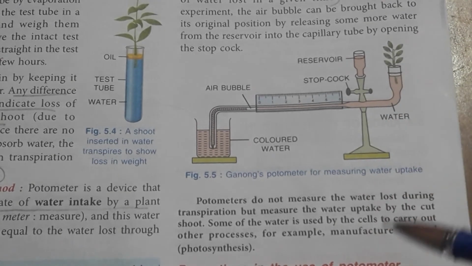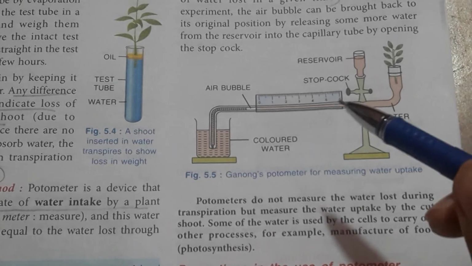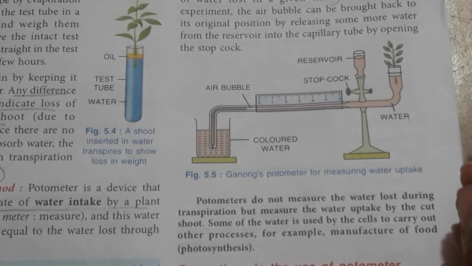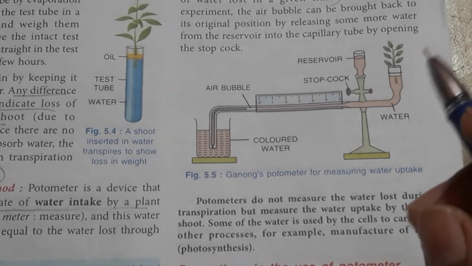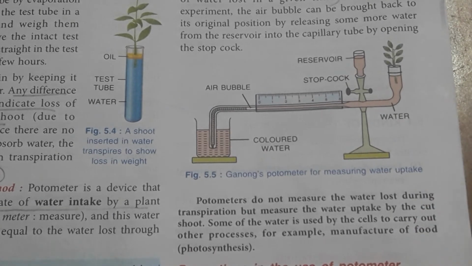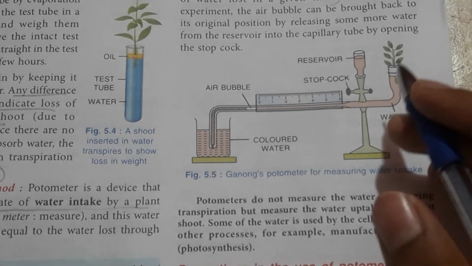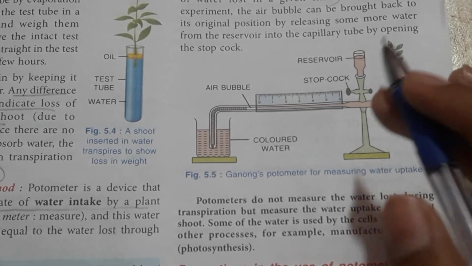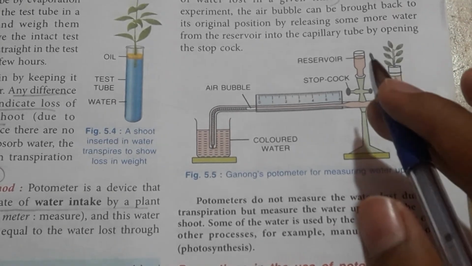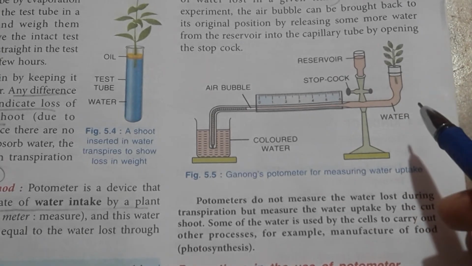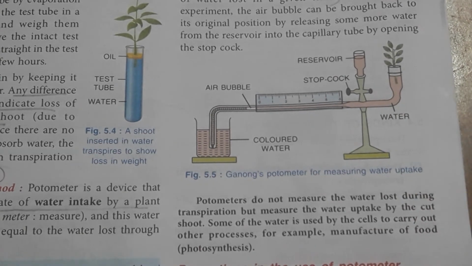Now coming to the limitations: introducing the air bubble is not very easy. The twig may not remain alive for a long time. Any changes in the outside temperature may affect the position of the air bubble in the capillary tube.